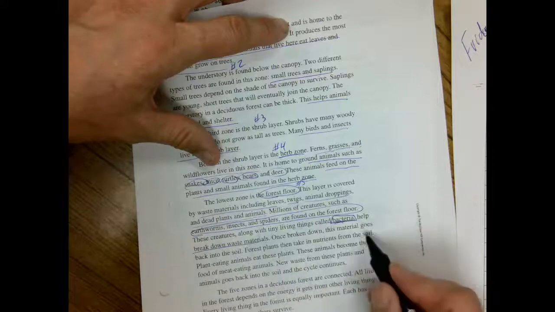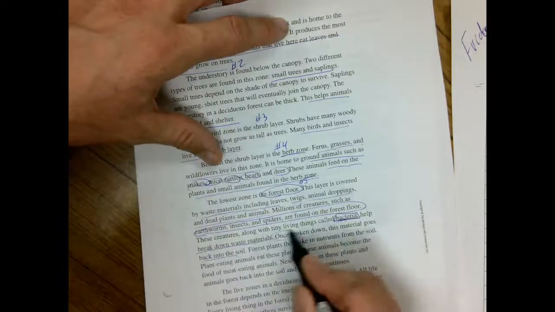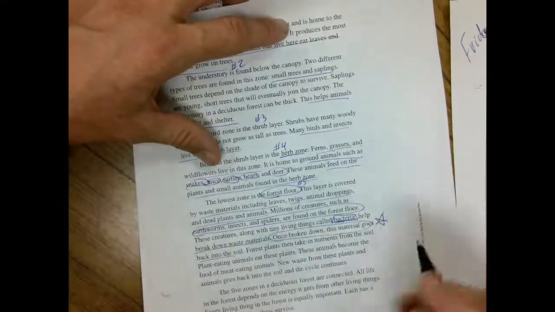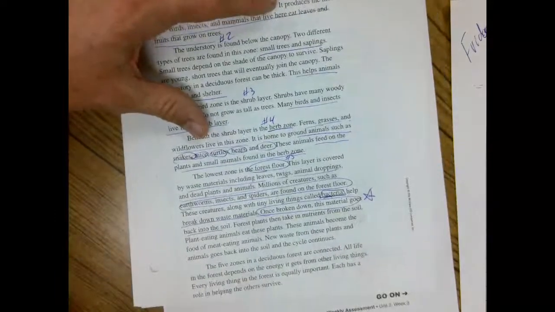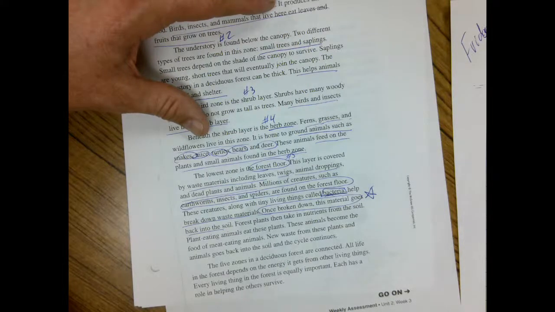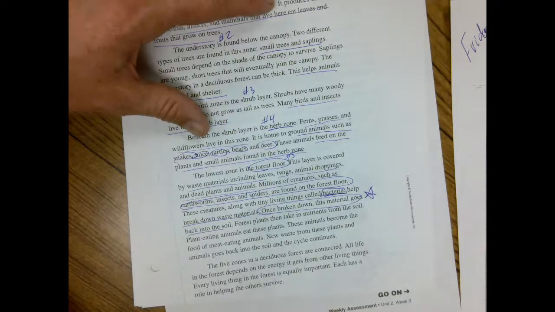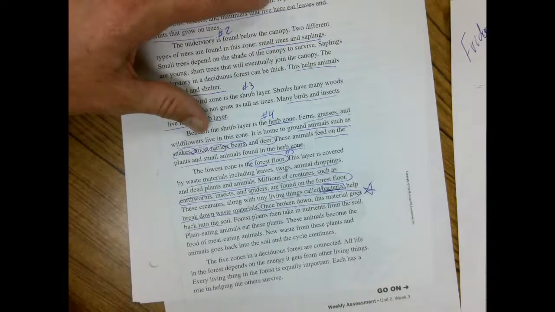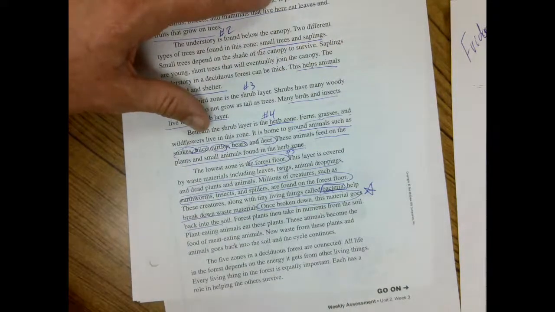Once broken down, this material goes back into the soil. Now, this year I planted a garden in my backyard. So in the fall, when I mow the lawn and all my garden stuff is dead now, I put all the grass clippings on there. I'm also going to rake the yard when all the trees are done falling.